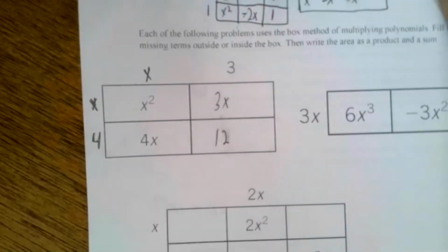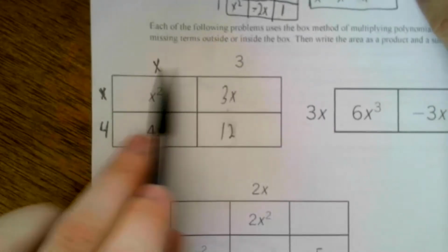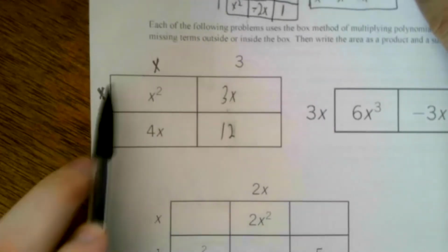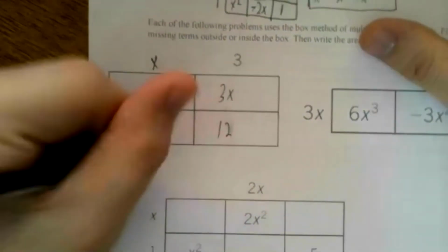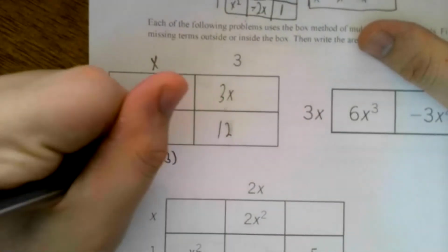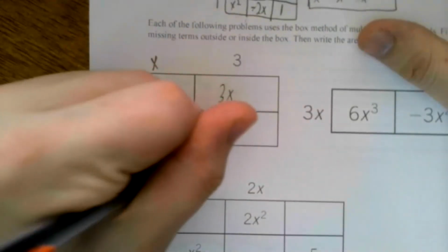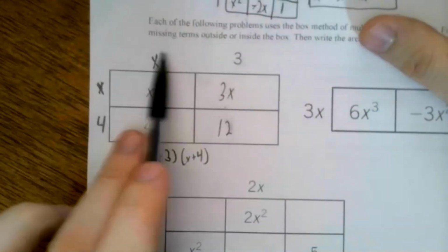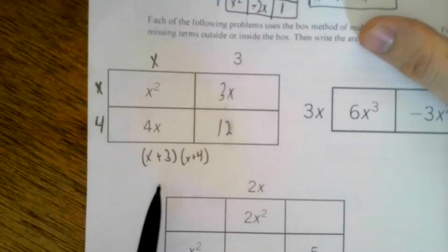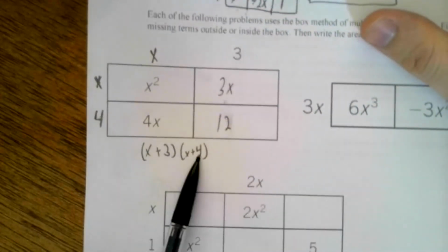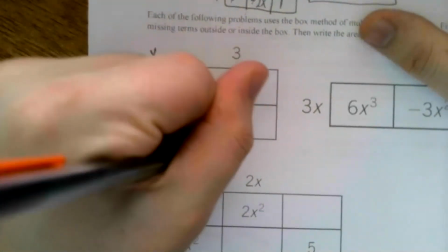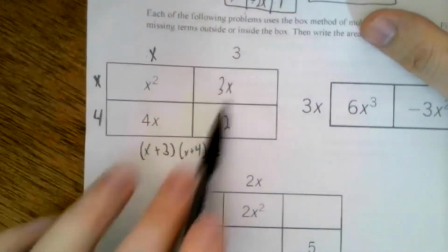So what we can do is write this as a product first. If I wanted to rewrite this, I would have x plus 3 multiplied by x plus 4. I'm just rewriting what's at the top and what's over here. So I have x plus 3 times x plus 4, and that's equal to just whatever's in the box, right?